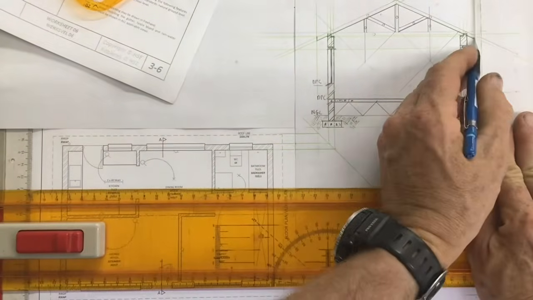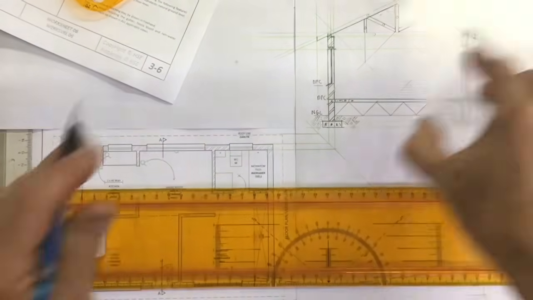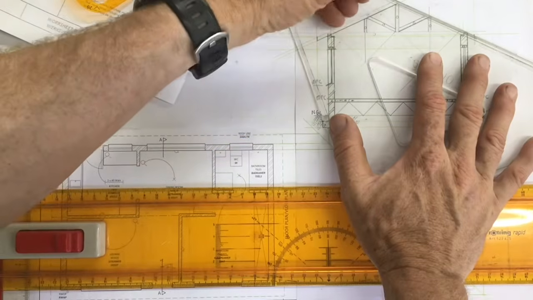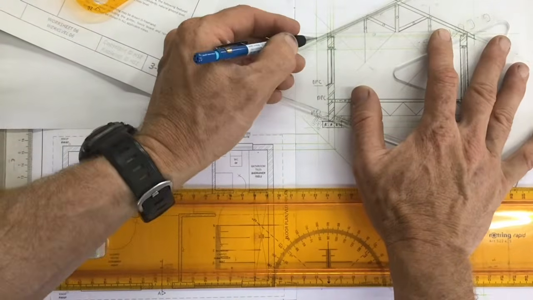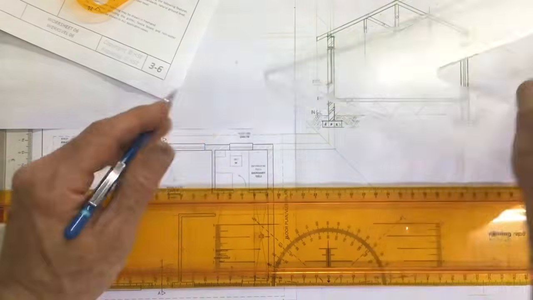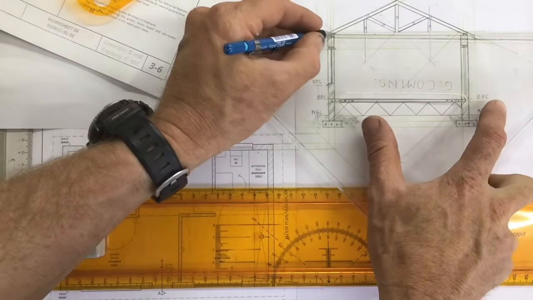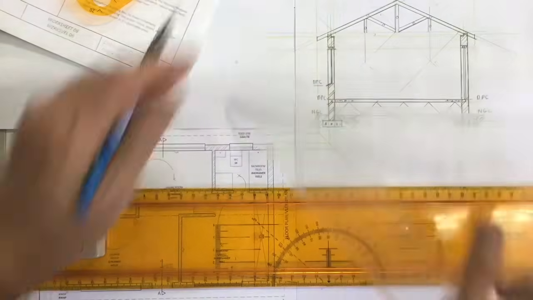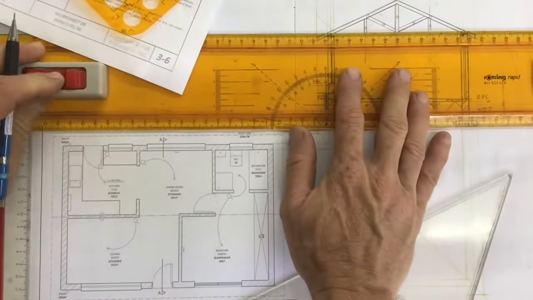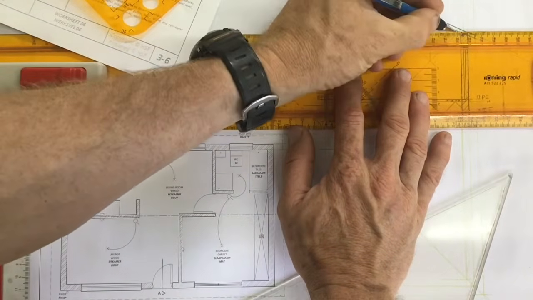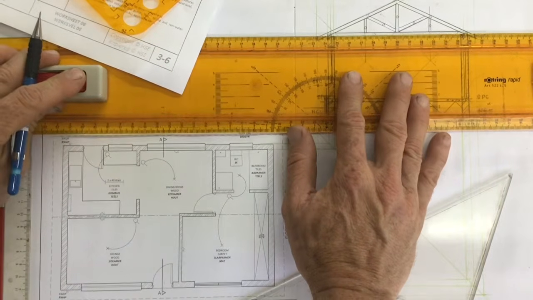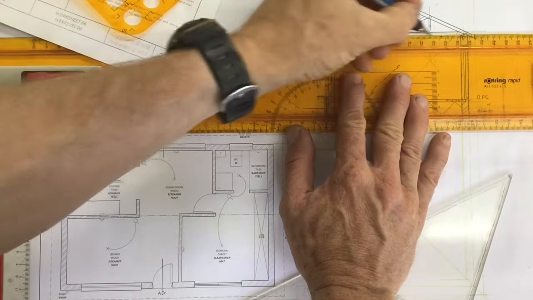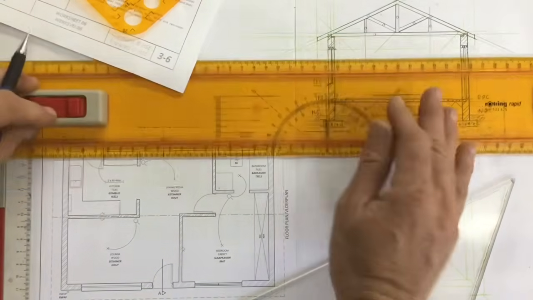Line going up at that point. Draw that in dark over there. Draw that in dark over there. And that line, let's just do that with a T-square, it'll be easier. There we go. And on top of that wall plate. There we go. That's the roof truss done.